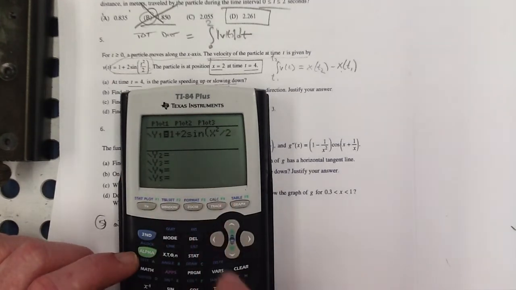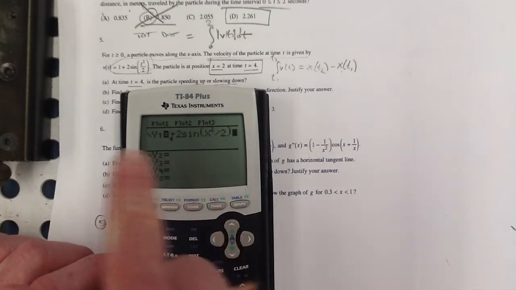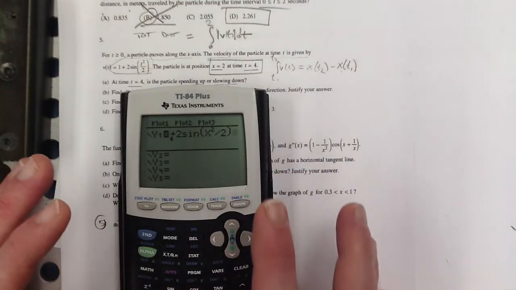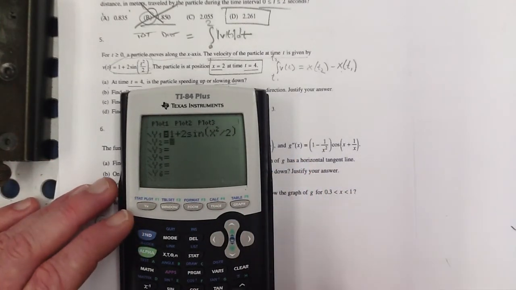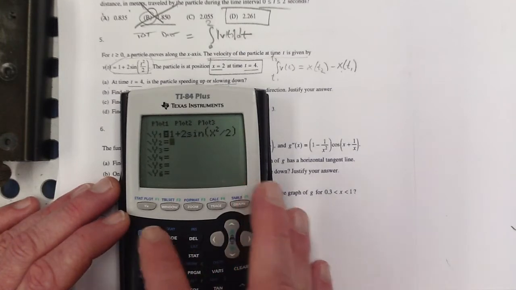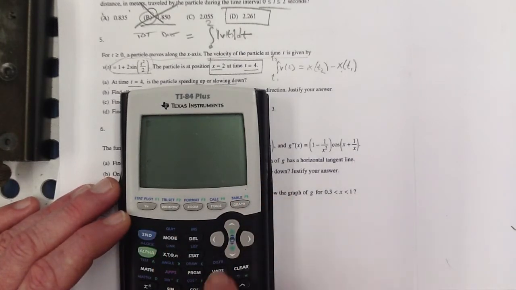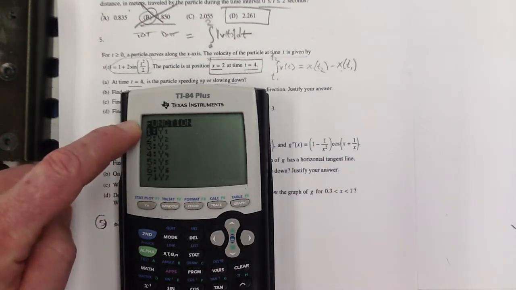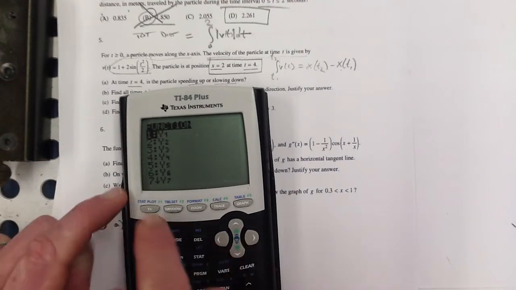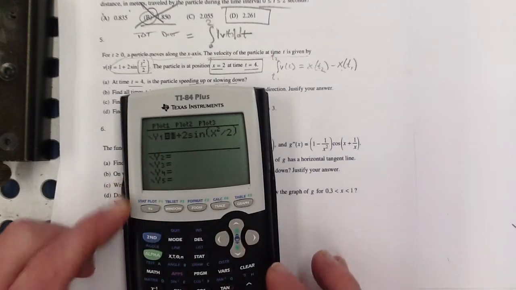I'm anticipating that I'm probably going to have to type that several times, so if I do that, I don't have to type it any more times. I can pull it up from the variables menu in my y variables, y1, because it's in y1.